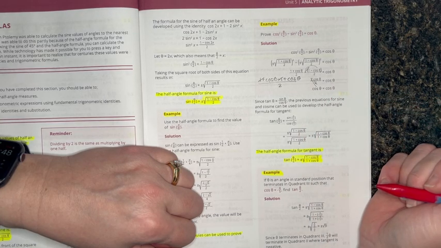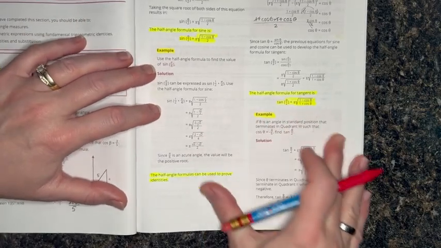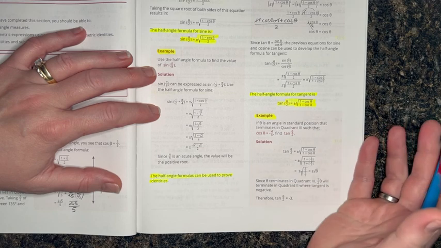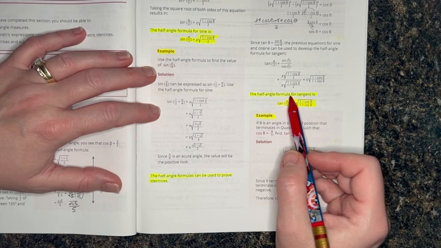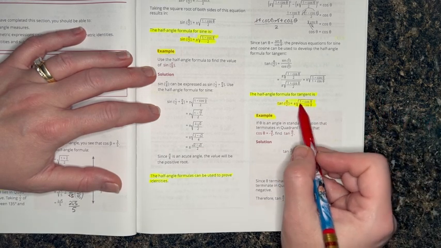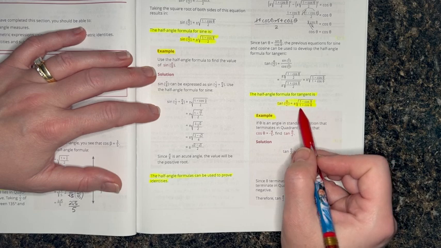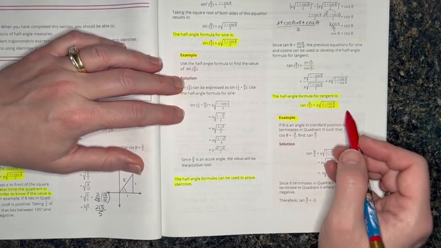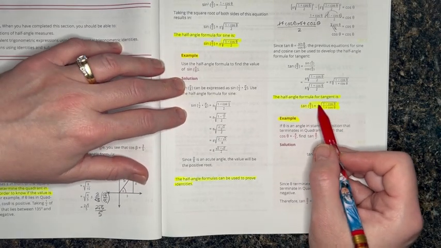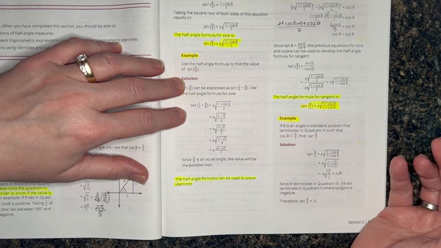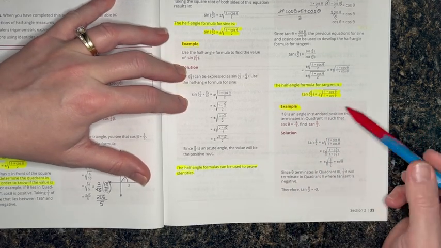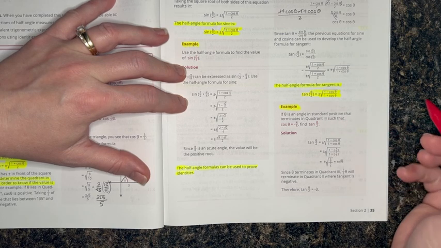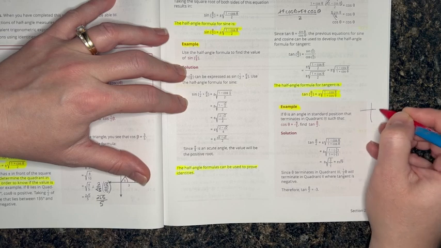All right? Okay. The tangent half angle. The half angle formula for the tangent is this. Again, it's only with the cosine. And it's because our tangent is sine over cosine, it's the sine part, which is 1 minus cosine, over the cosine part, which is 1 plus cosine theta, okay? So the tangent of theta divided by 2 is plus or minus the square root of that. Looking at the example. If theta is an angle in standard position that terminates in the third quadrant, tangent's positive in the third quadrant, right? The third quadrant looks like this over here.